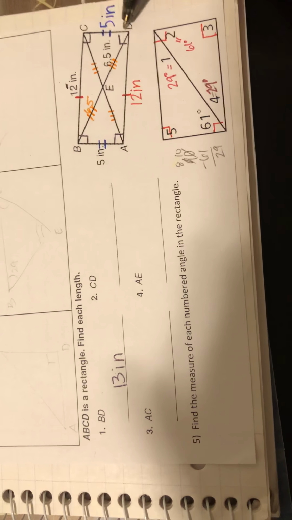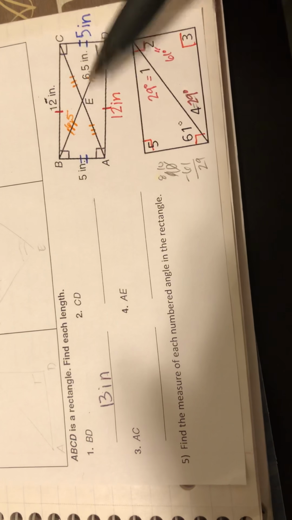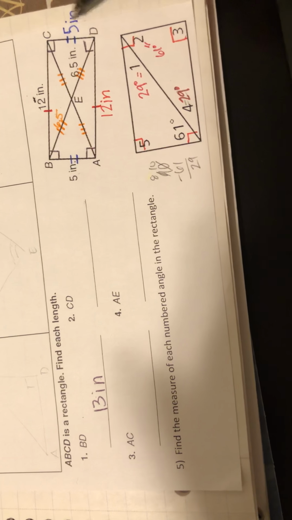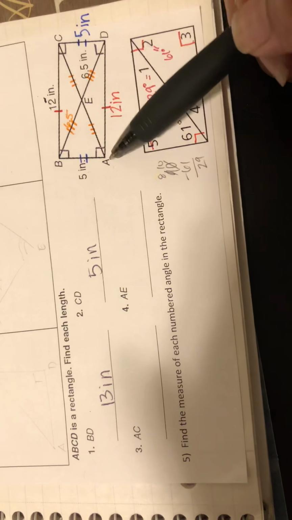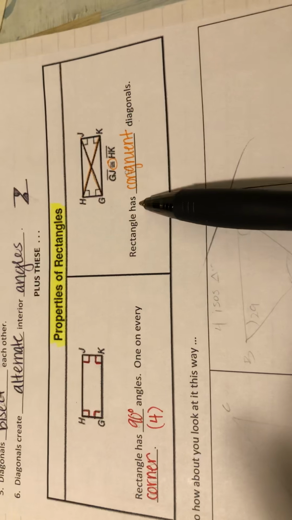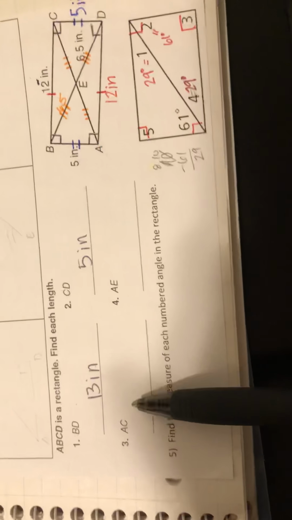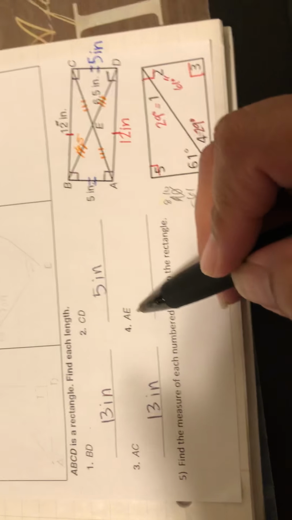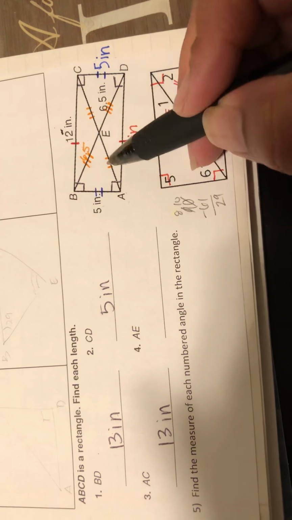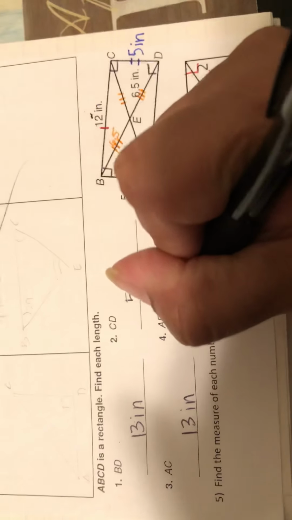Now we're looking at CD. Oh, look, Miss Corrales might be trying to trick me, you know, but no, she's not. Opposite sides are congruent, so CD is 5 inches. Okay, what about AC? Let's see, AC, that's that whole thing, right? And one of the new rules from rectangles is that rectangles have congruent diagonals. But I can do the math. 6.5 plus 6.5 is 13, just like it was up there. Okay, AE. AE, that's only half. And I know they're all congruent because of those little orange marks, so AE is 6.5.